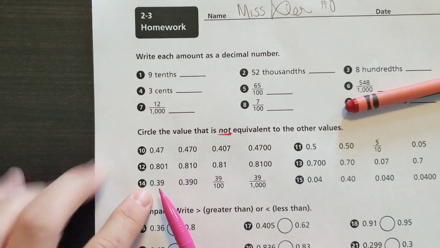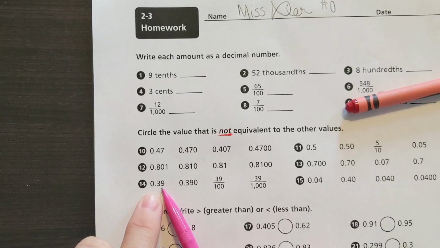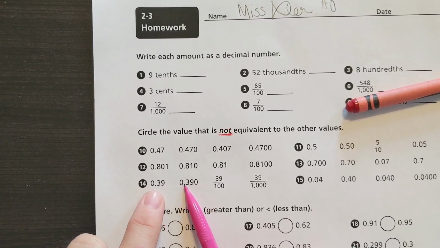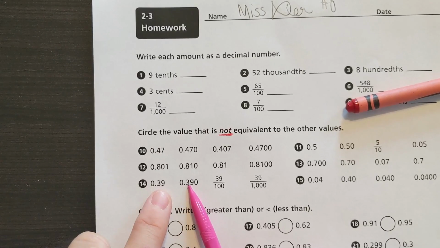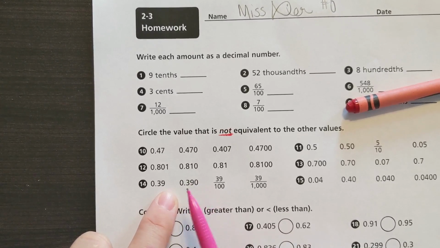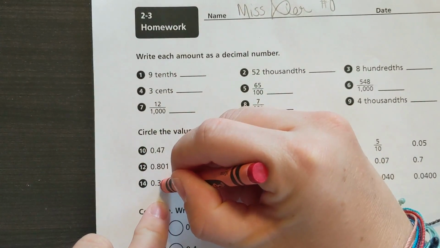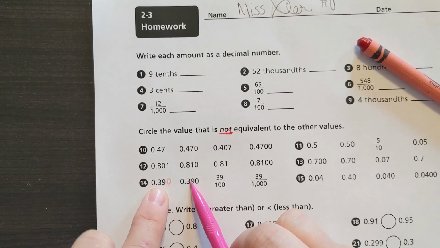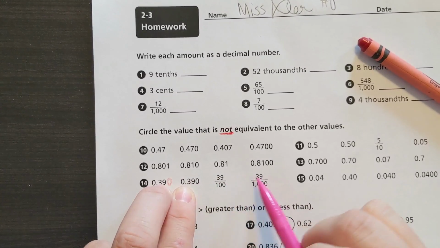Number 14. I have 39 hundredths. Is that the same as this one? 0.3, 0.39, 0.390, and nothing. Is that the same? Yes, because I could fly in a 0 the hero. So far, these are the same. So which means one of these ones is not the right one.